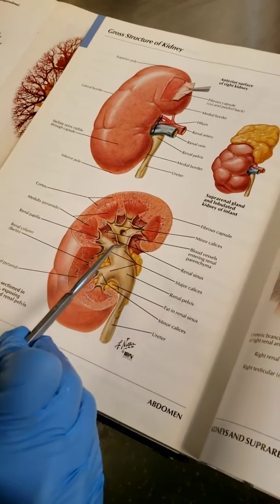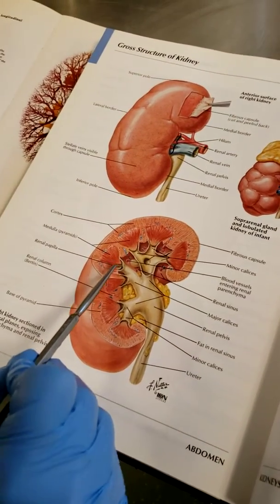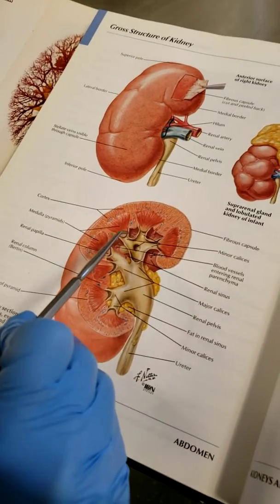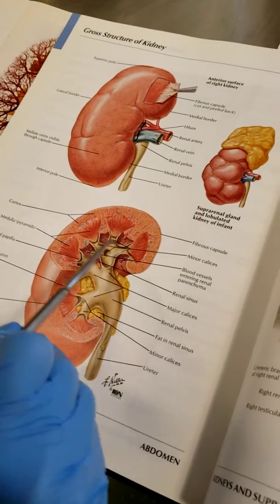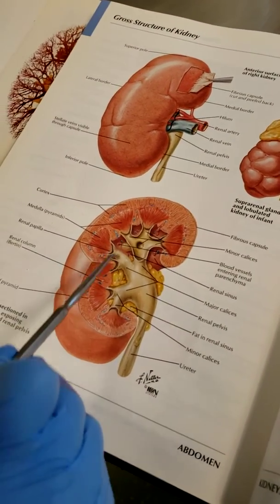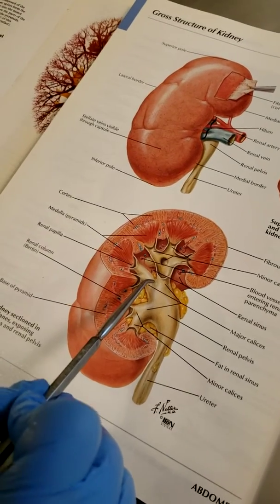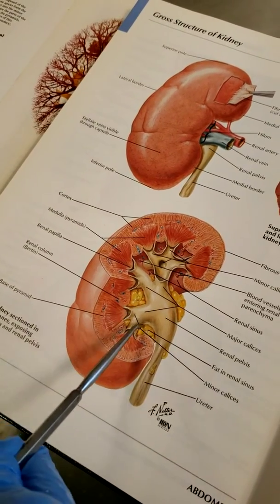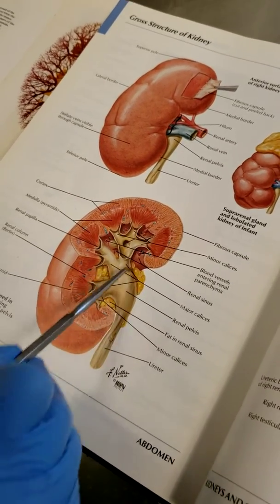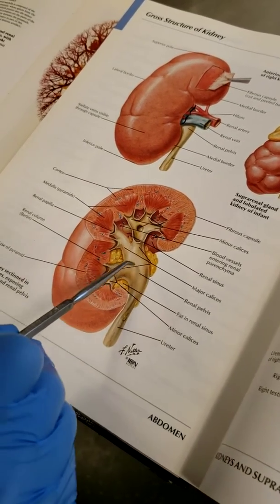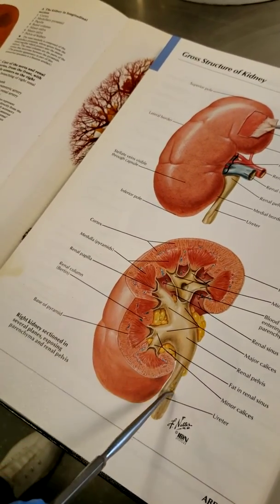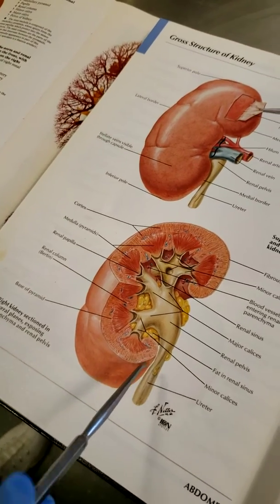They're each collecting urine from the tip of these pyramids, the renal papilla, okay? And again, the minor calyces collect into a major calyx, and these minor calyces are collecting into another major calyx. These are minor calyces collecting into yet a third major calyx. And these major calyces, the urine flows into the renal pelvis and then down and out the ureter.